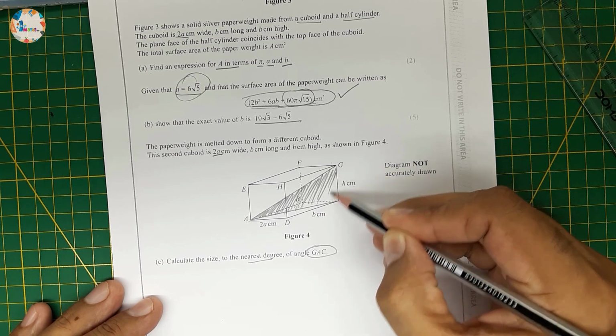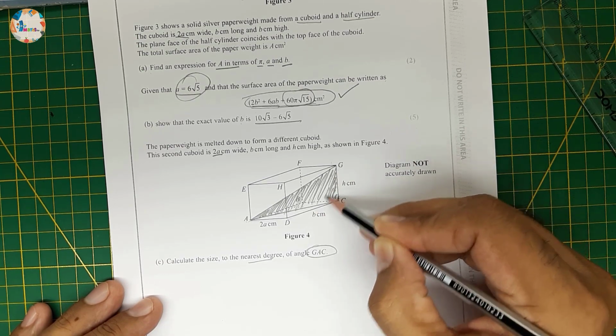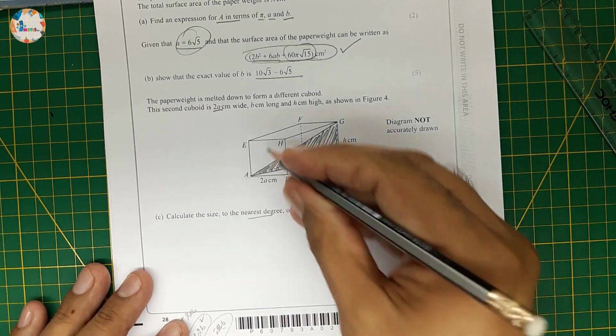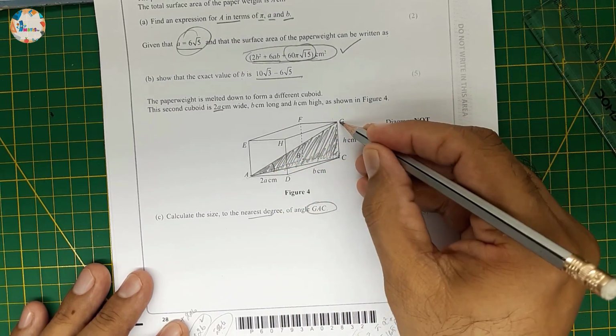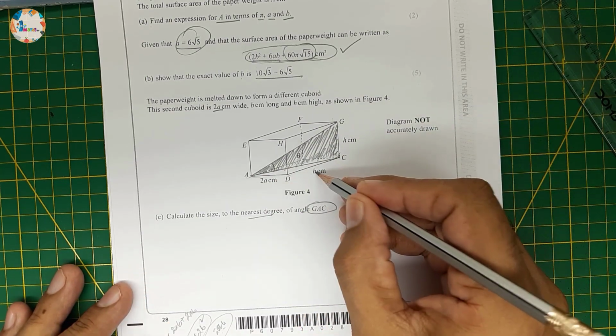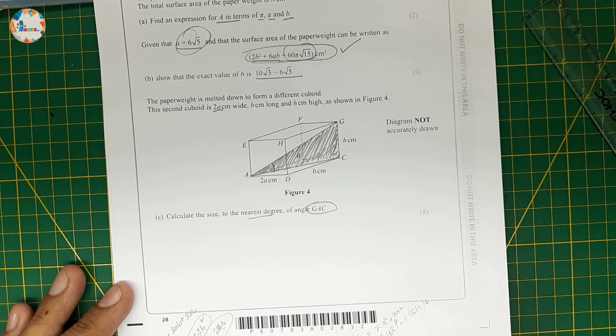So hopefully now you are better understanding. This will be the triangle which is under consideration. We need to find this angle, GAC angle. We have, this is 2a, this is b. So a and b values we already have, and we can use those values as well.